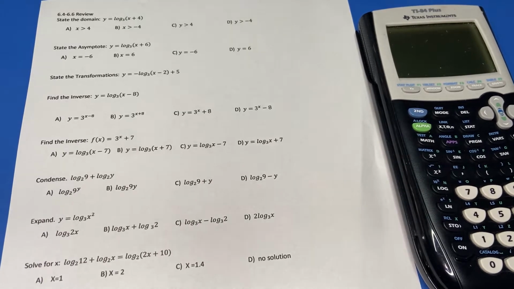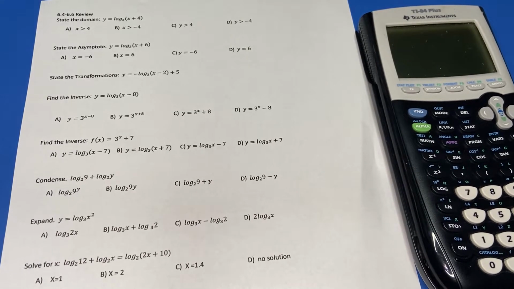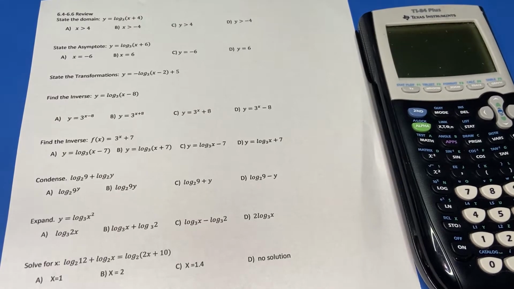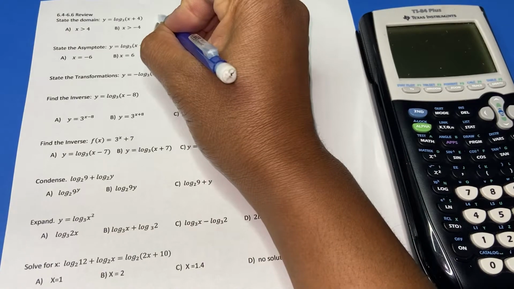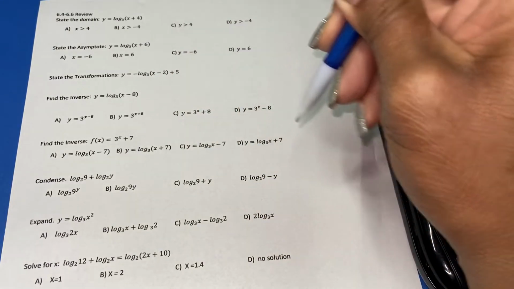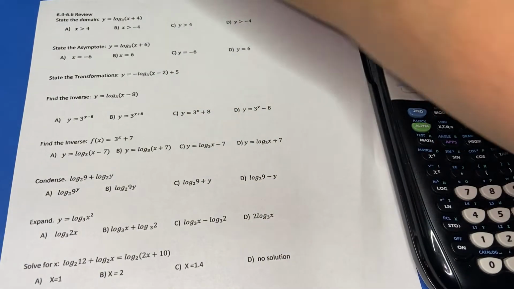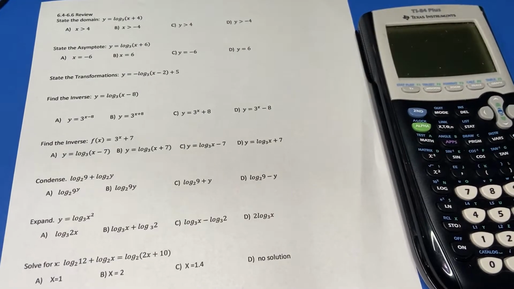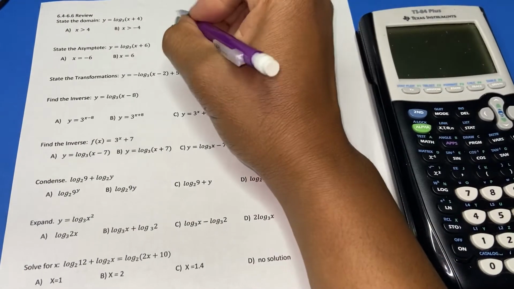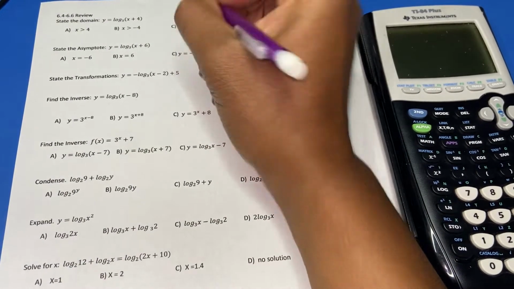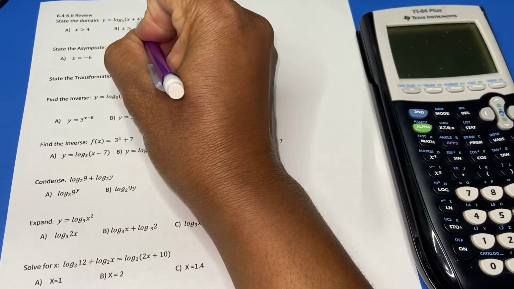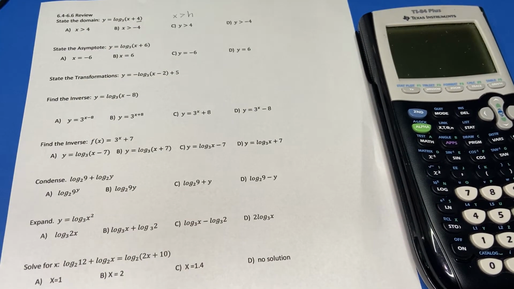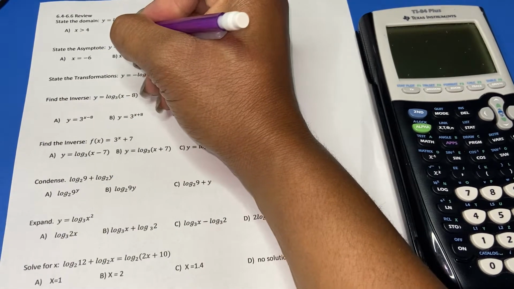Starting with question 1, you were supposed to state the domain of the log function. So remember, the domain is x is greater than h. So this is my h, and so when I take the opposite sign, it would be x is greater than -4. So the answer was B.